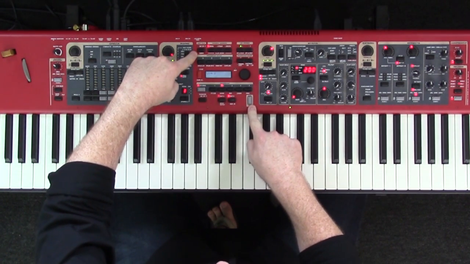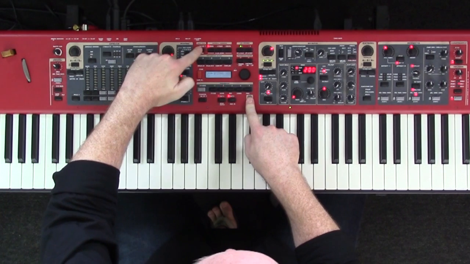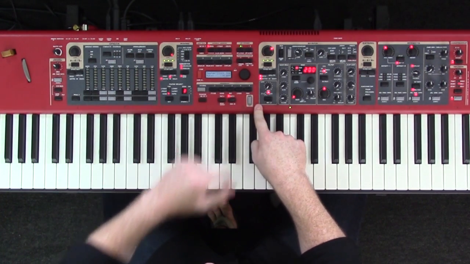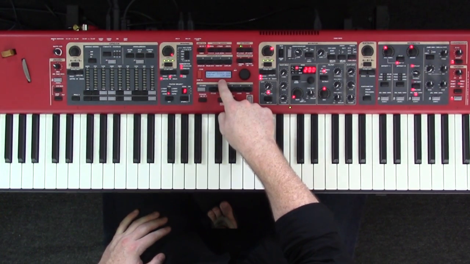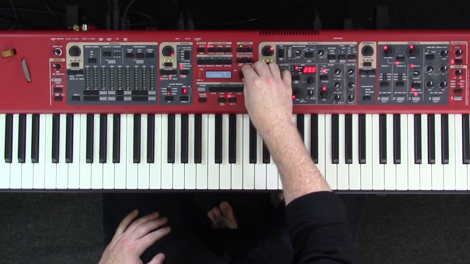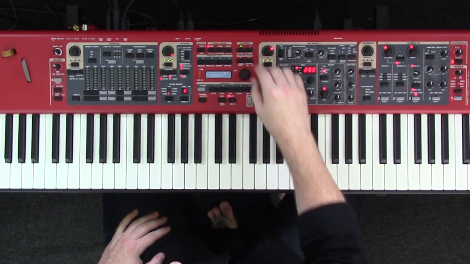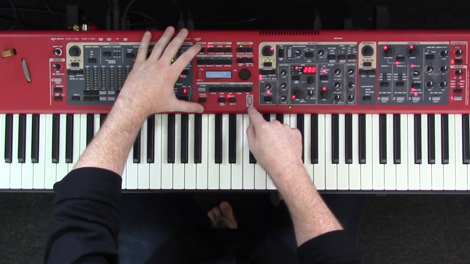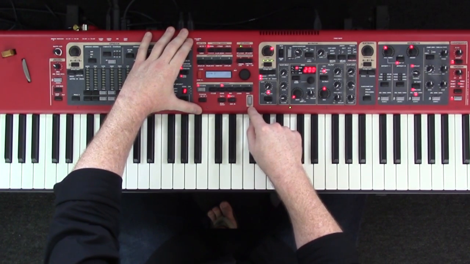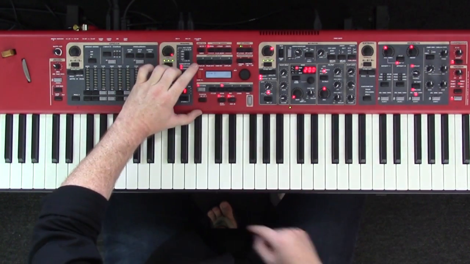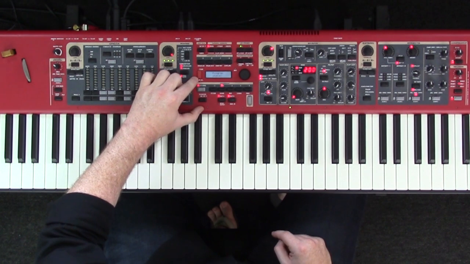So right here it says tempo, so we'll hold shift and tap it, and now it says master clock internal rate. Right now it's at 128. So let's say we turned it down to say 112. Now we'll just tap the tempo button again, and we'll store it by hitting store twice.